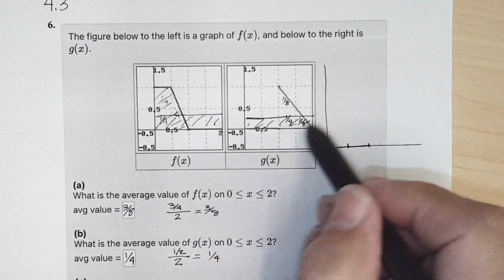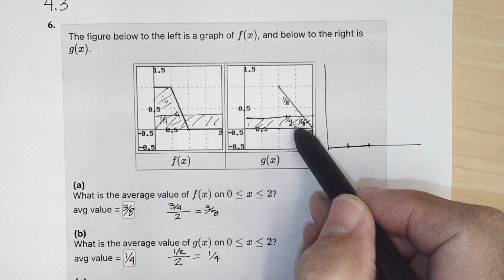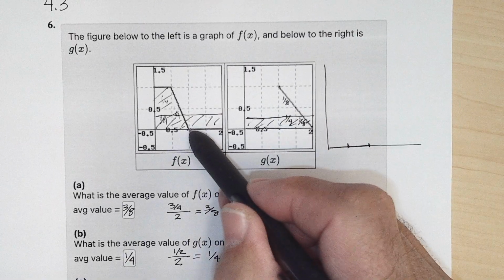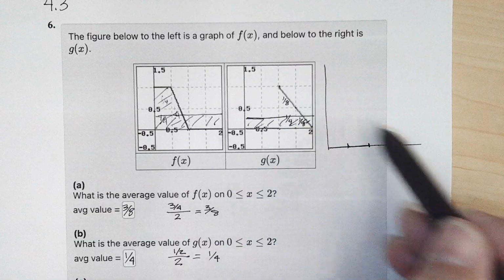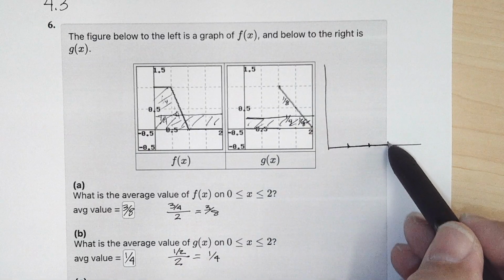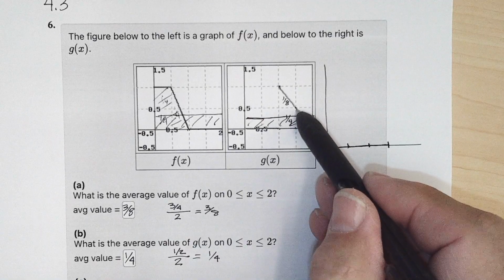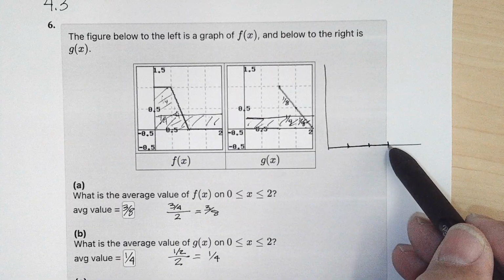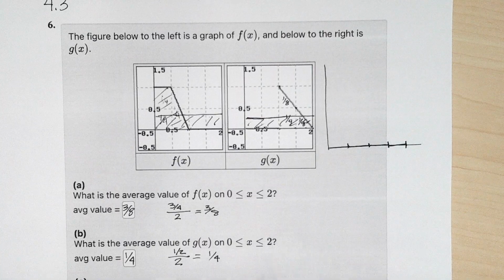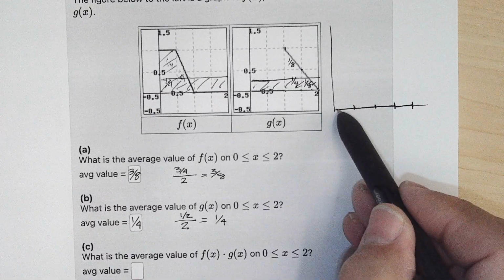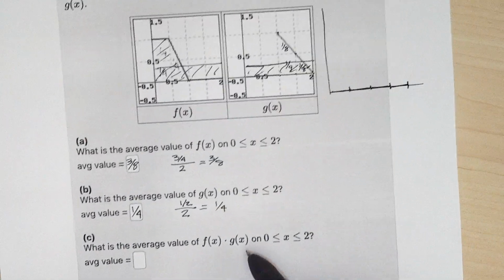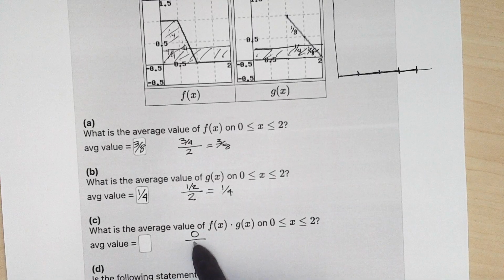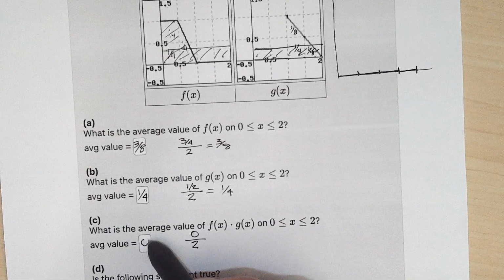And then from here to here, this goes from 1 to a half, but this one is 0, so 0 times that is 0. And this goes from a half to 0 over this unit, but this is 0, so it's 0. So the area under the curve y equals 0 is 0 divided by the width of the interval, which is 2, is 0.